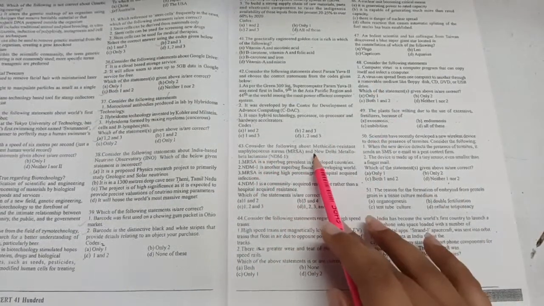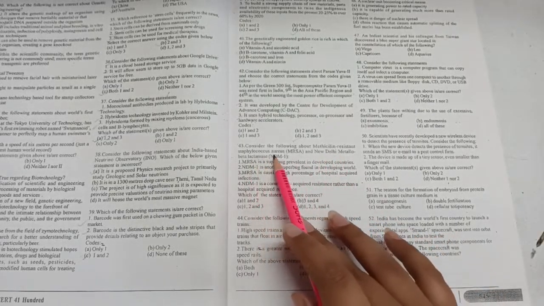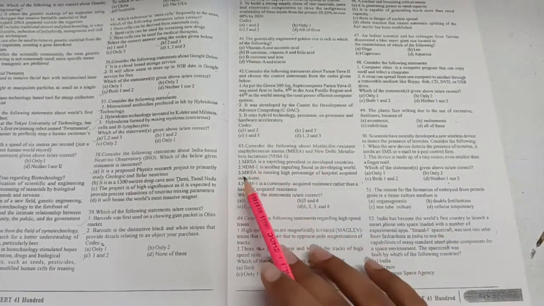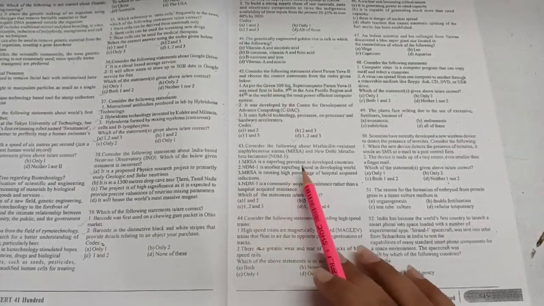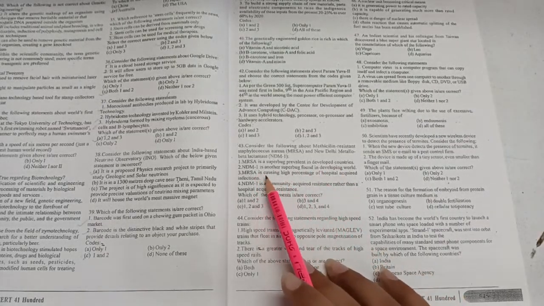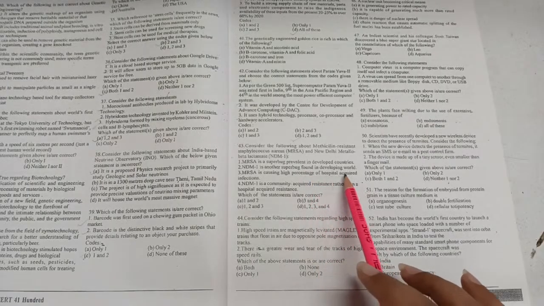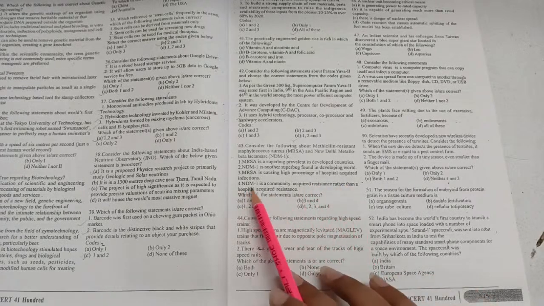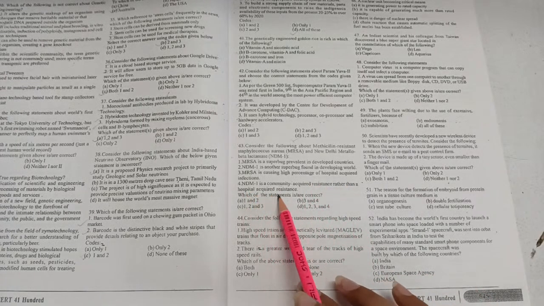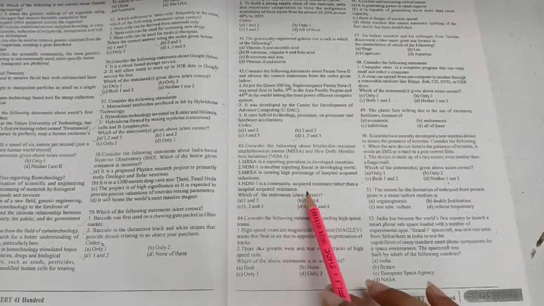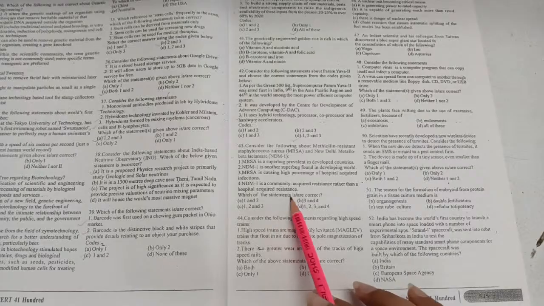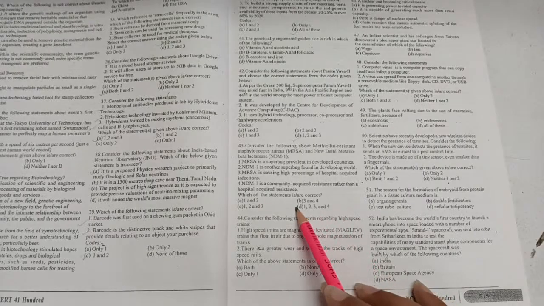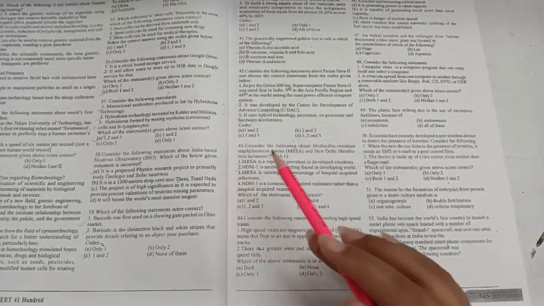Consider the following about methicillin resistant Staphylococcus aureus and New Delhi Metallo-beta-lactamase. MRSA is a superbug prevalent in developed countries. NDM1 is another superbug found in developing world. MRSA is causing high percentage of hospital acquired infections. NDM1 is a community acquired resistance rather than a hospital acquired resistance. Which of the statements is or are correct? This answer is option D, 1, 2, 3 and 4.